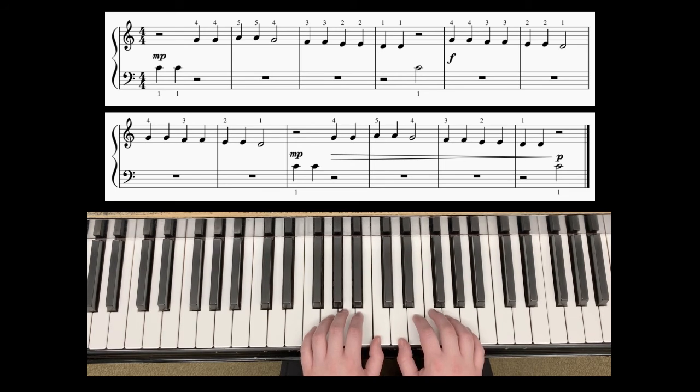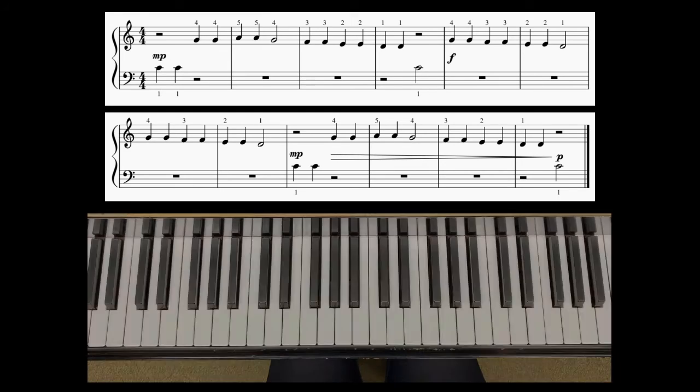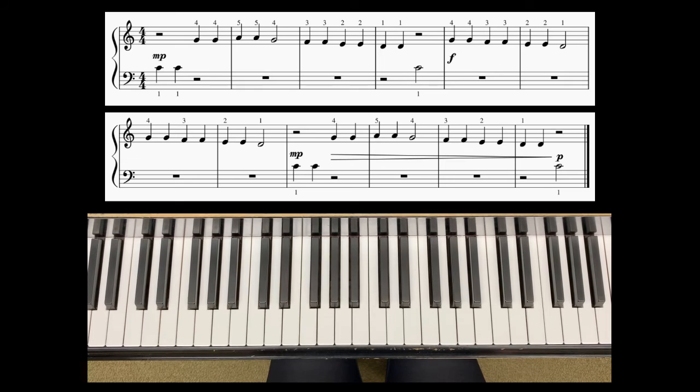You'll notice we'll also have some dynamic markings to play. We will start at a moderately soft level. Then in the fifth measure, we play loudly at a forte level. Then we will decrescendo through the last four measures and end in a piano. So take a minute to look at the music, try to play through it on your own if you're able to, and then we'll play it together.